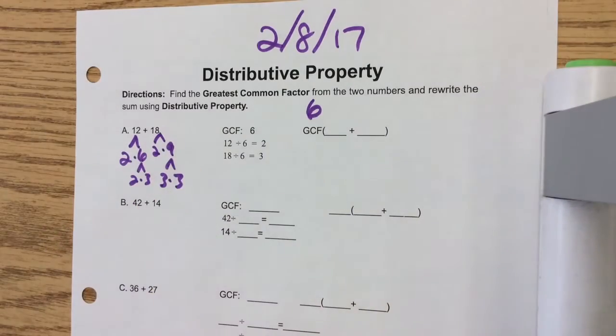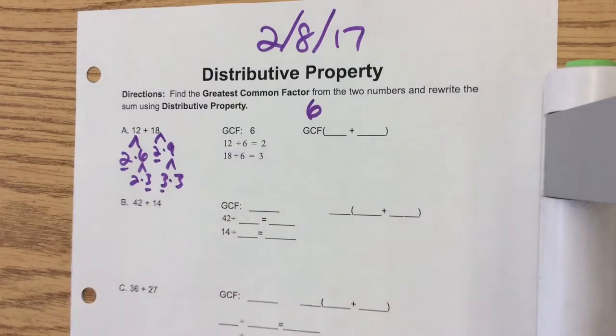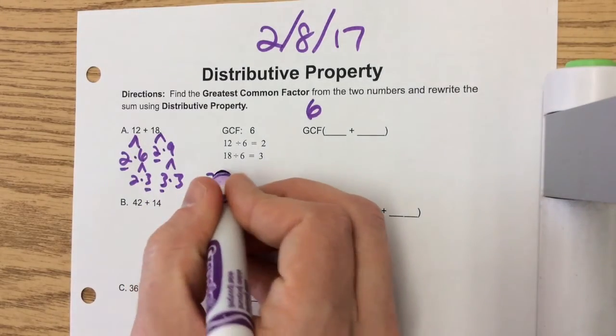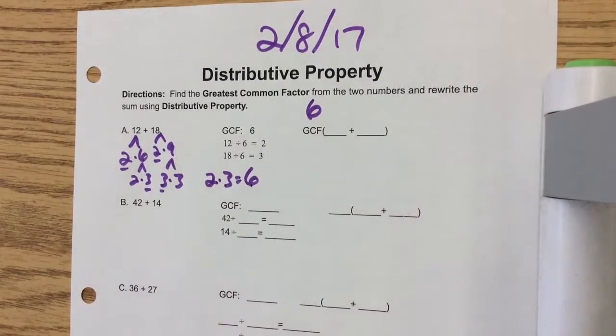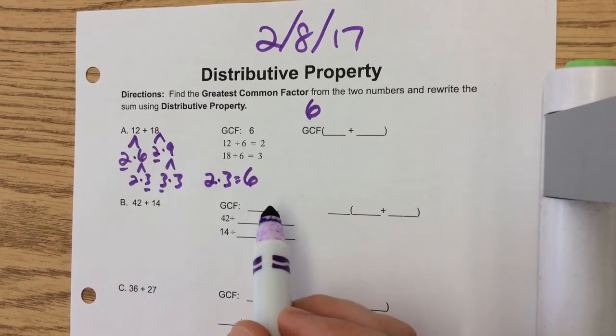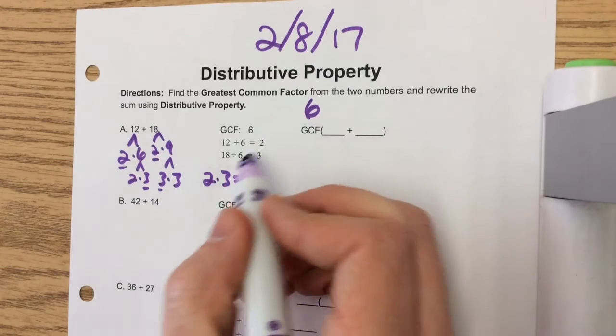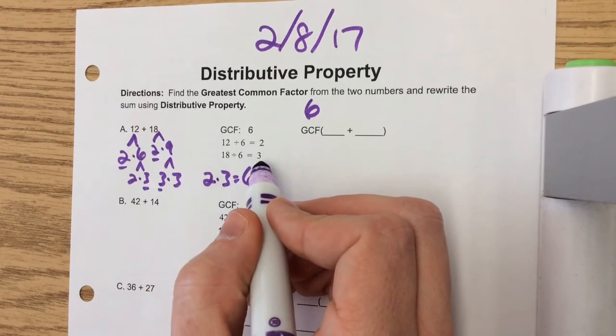So with these values here, we're able to take this and find what they have in common. They each have a 2, right here and here. They each have a 3. And so multiplying those together, 2 times 3 equals 6. Greatest common factor. And we're going to divide each of these two numbers by 6. So 12 divided by 6 will equal 2. 18 divided by 6 will equal 3.